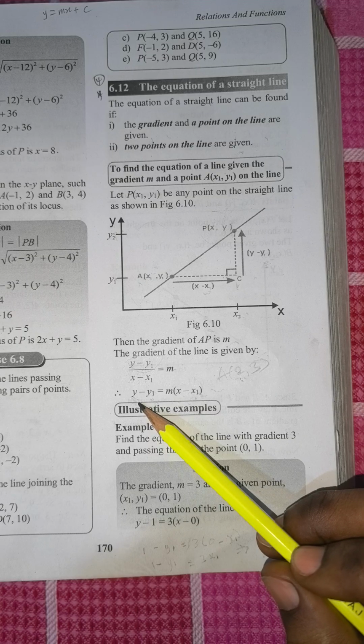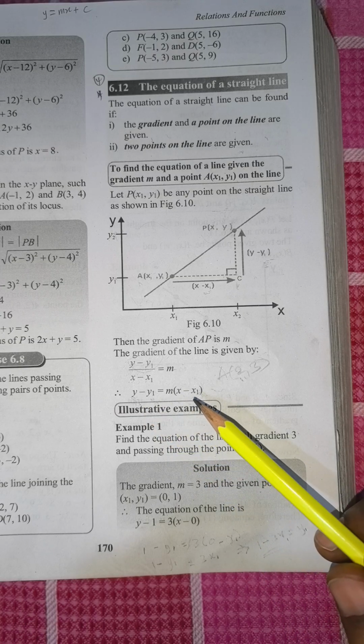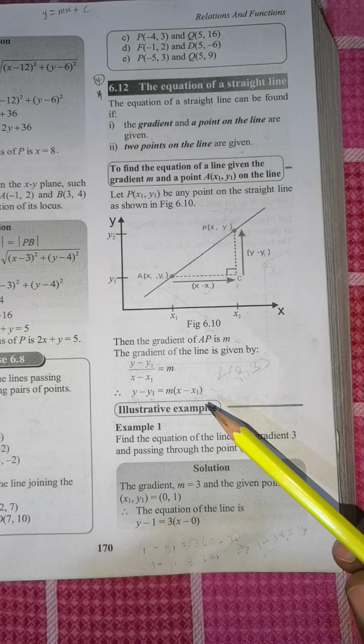I'm actually taking my time. If you understand this, I don't really have to do the calculations myself or go through the questions myself. If you understand it, that will be enough.